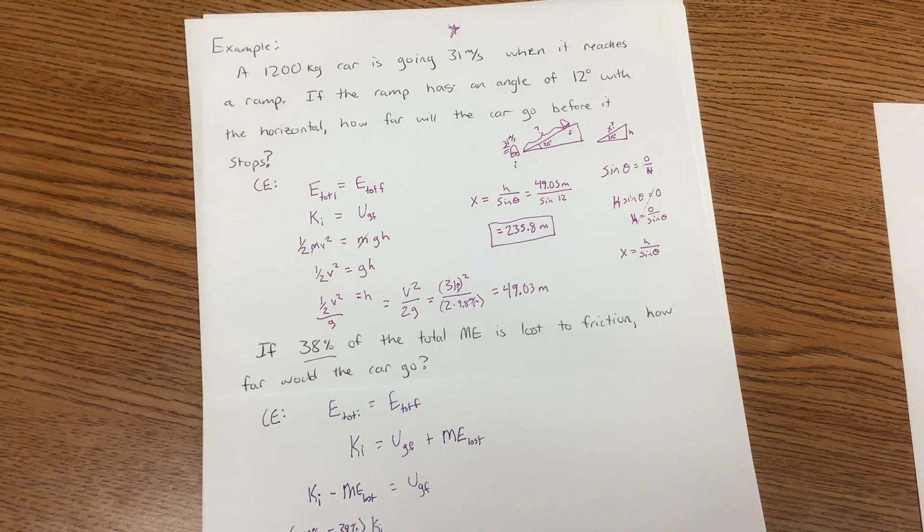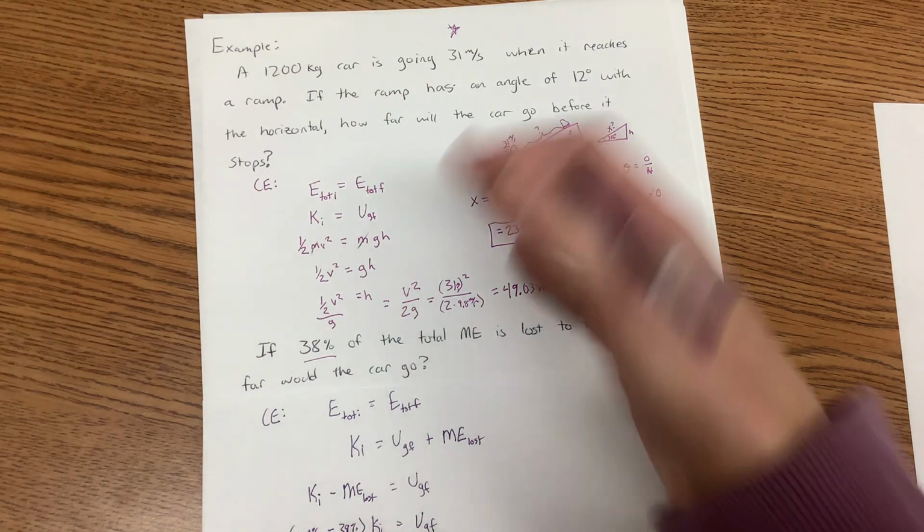And that's what's going to happen to the kinetic energy that's going to turn into the gravitational potential energy that our car is going to have. And that means that only 62% of the kinetic energy is going to become gravitational potential energy. So this is how our math is going to change from up here. At this point, everything else is going to be the same.